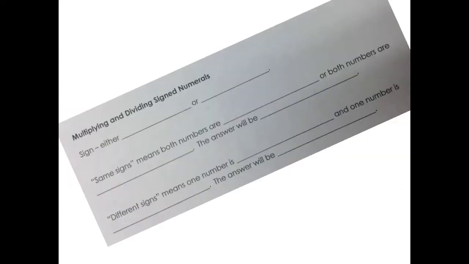Alright, we're next going to start to look at what happens when we multiply and divide. You cannot get these rules mixed up with the rules from the previous page because they are different from each other. In these problems, our signs will either be positive or negative.